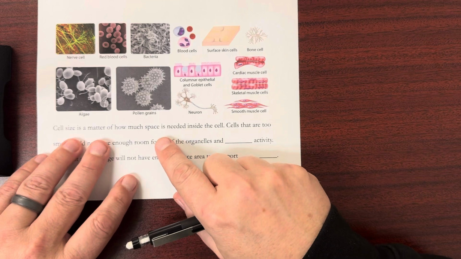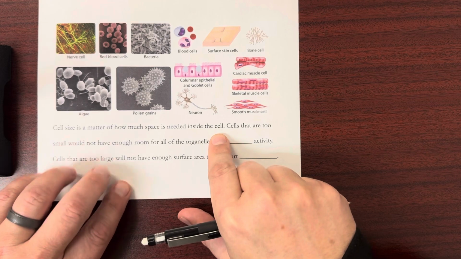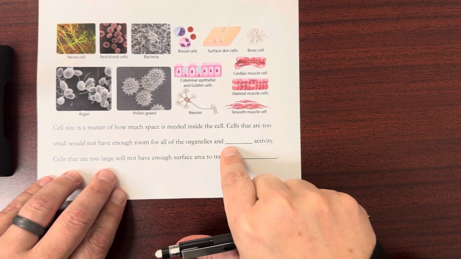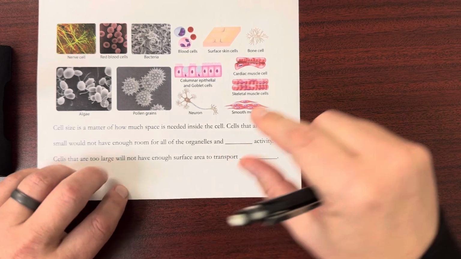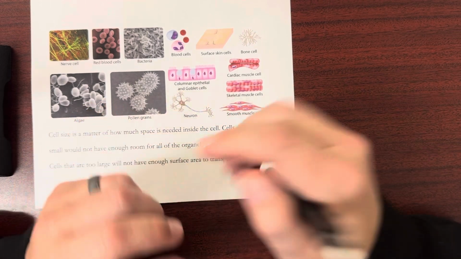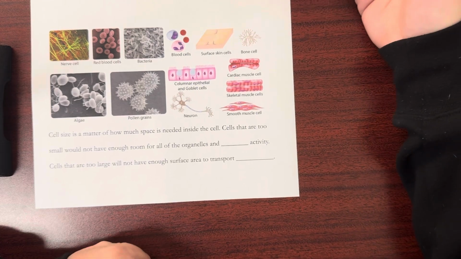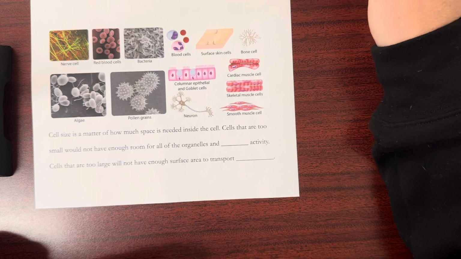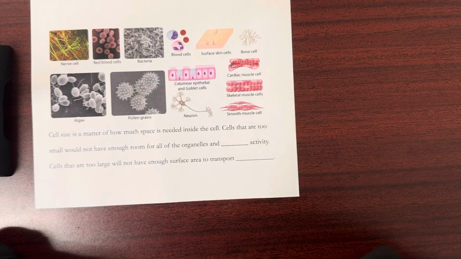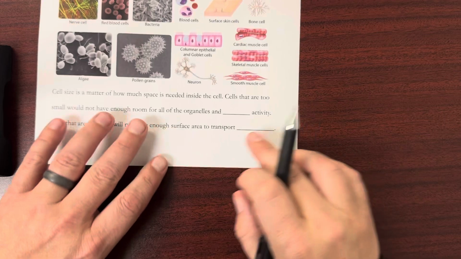And then finally, cell size is a matter of how much space is needed inside of the cell. Cells that are too small would not have enough room for all of the organelles and chemical activity. So if the cell gets down to be too tiny of a size, then all the stuff that cell has to do wouldn't be able to take place. The chemical activity, the making genes, proteins, having all the organelles inside of it to do its job properly. That's if it's too small.